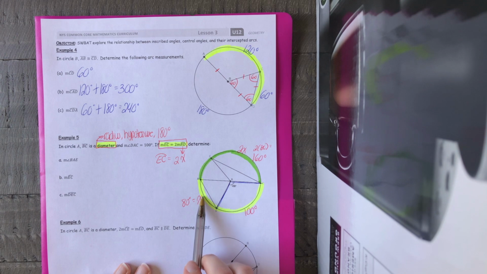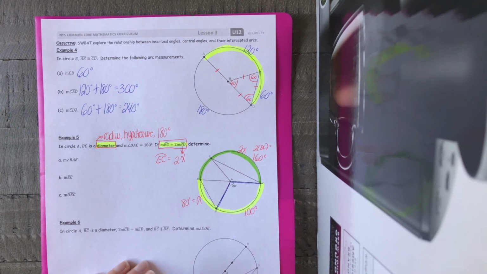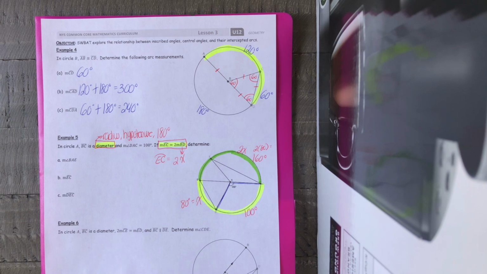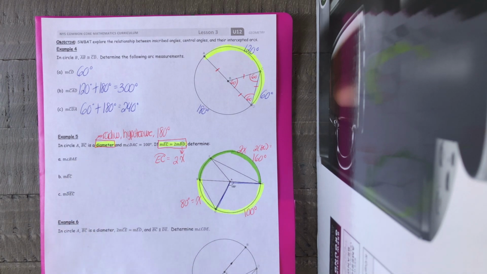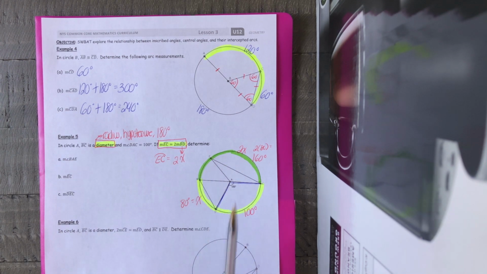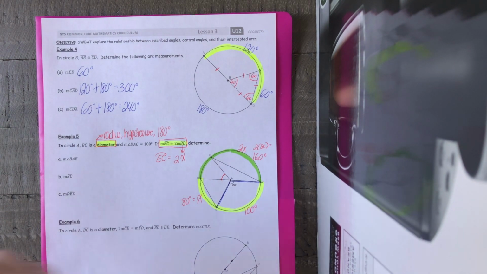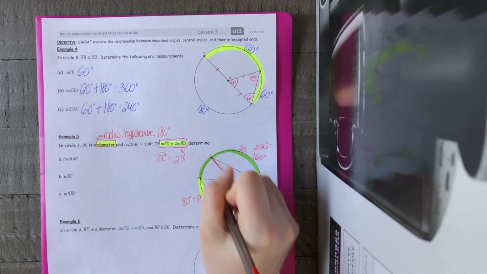So now I know 3 portions of the circle. I know what all of those angles are going to be, really those arc lengths. And now I'm going to see if that'll help me fill in any of these questions. So the first part is, what's the measure of angle BAE? Well, BAE is this angle right here. And I can see that it's hitting this arc, EB.